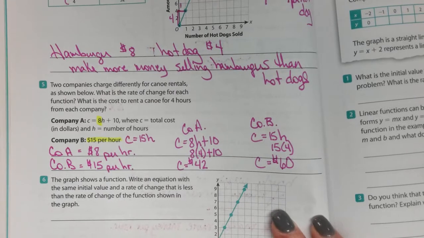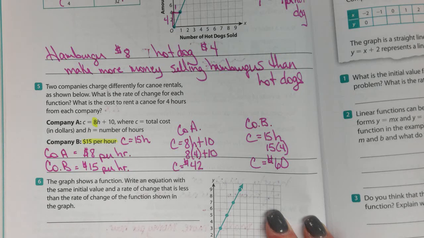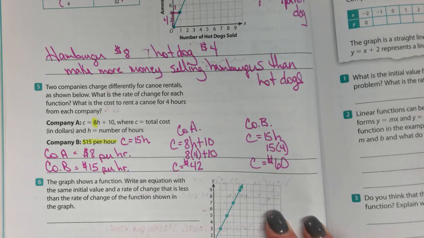So even though they didn't have the initial value, the plus 10, some kind of rental fee, they still came out as a higher cost company to use.